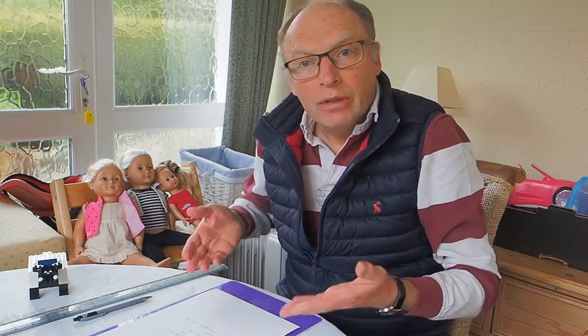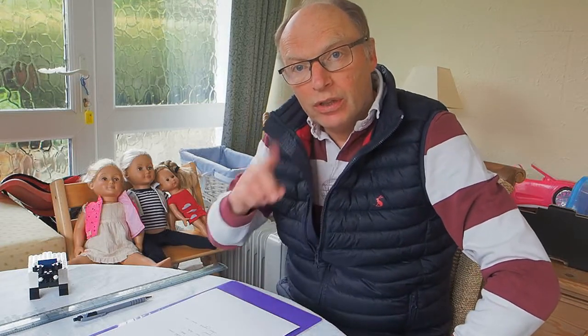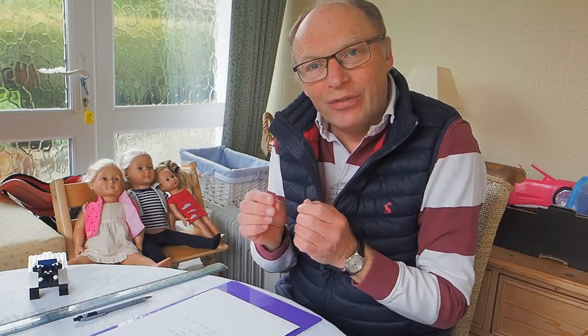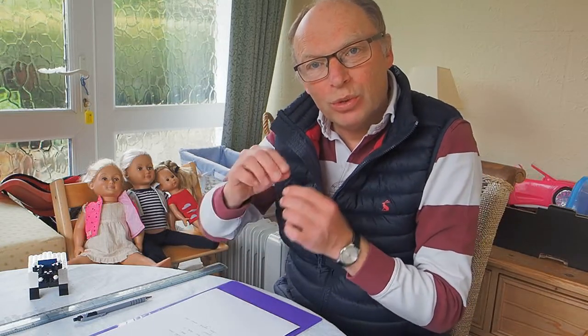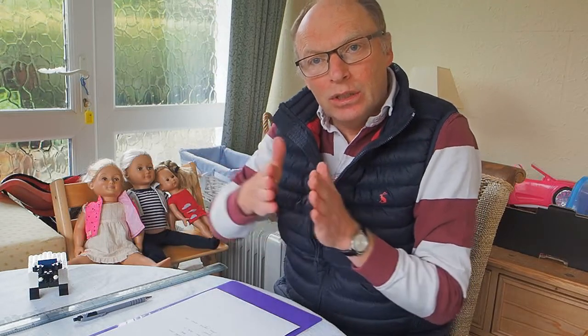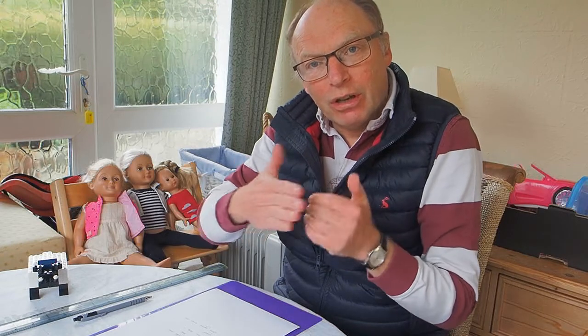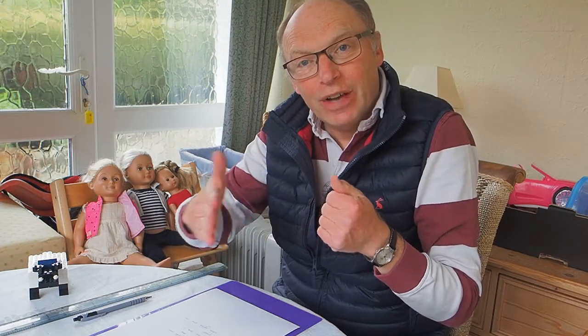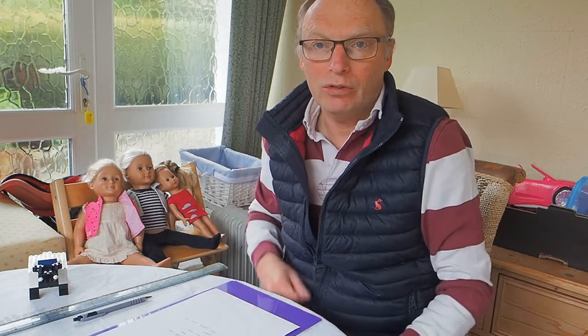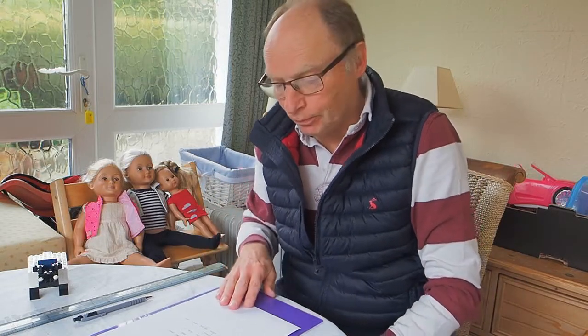Why a histogram for our marble rolling data? Well, there are a number of good reasons. Firstly, the data was continuous. We didn't get exact values of centimetres because we were able to measure quite accurately. You had decimal parts. So any data which is measured like that, so can actually take any value within a certain range, is called continuous data, and the best way to describe that is in a histogram.